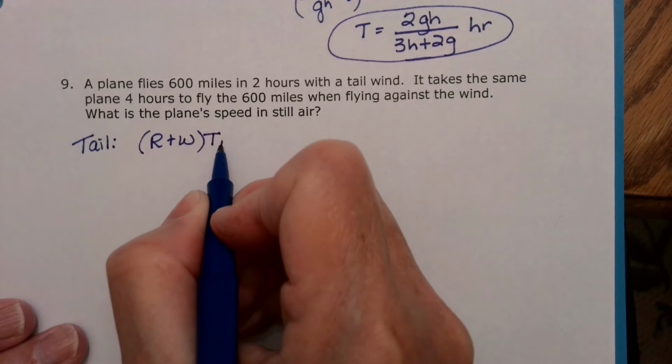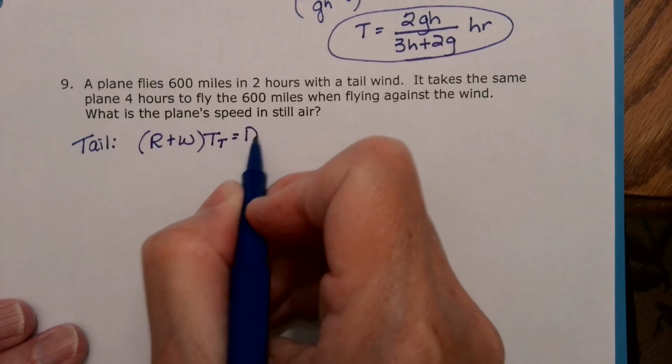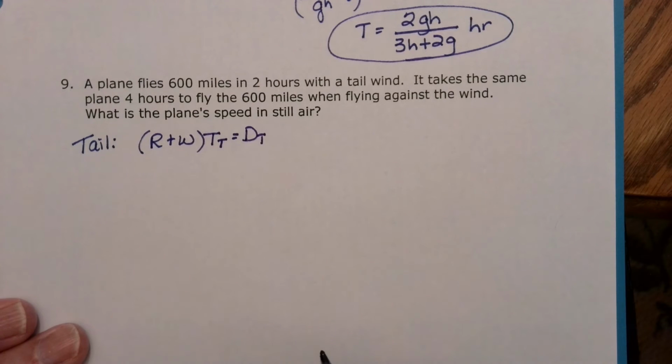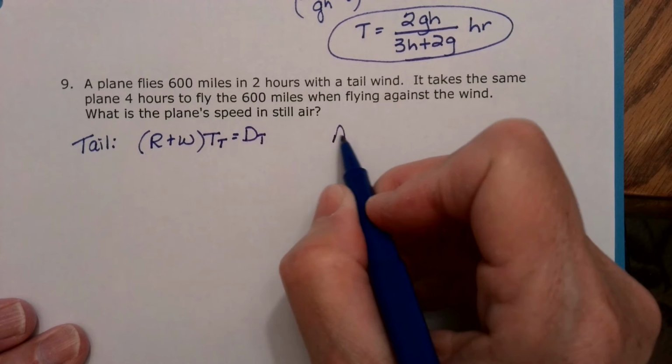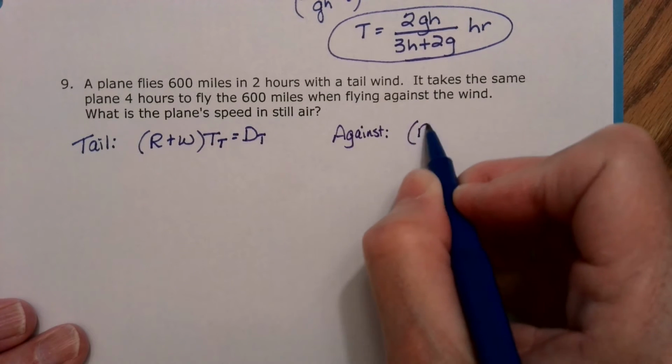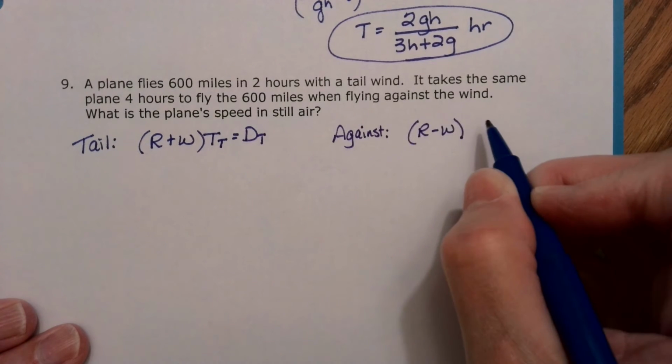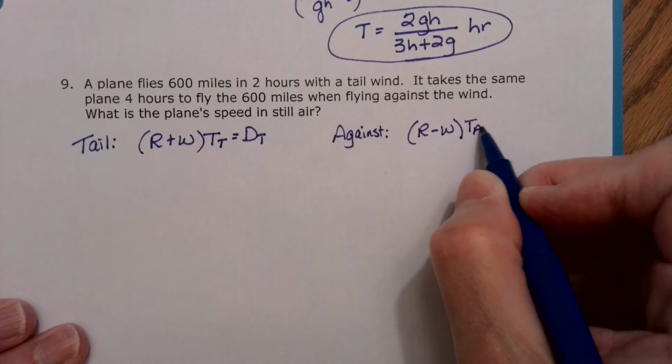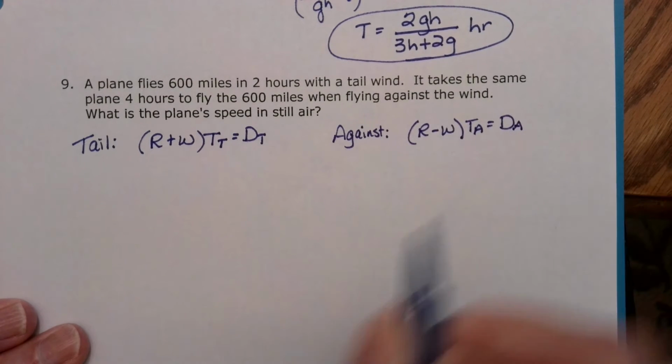And that times the time with the tailwind equals the distance with the tailwind. Okay, against the wind, the wind is going to work against him, so it's going to be his rate minus the wind speed times the time going against the wind equals the distance going against the wind.